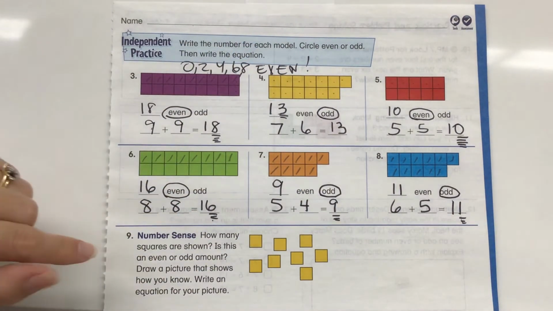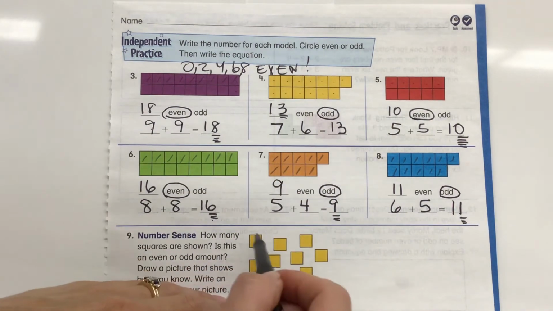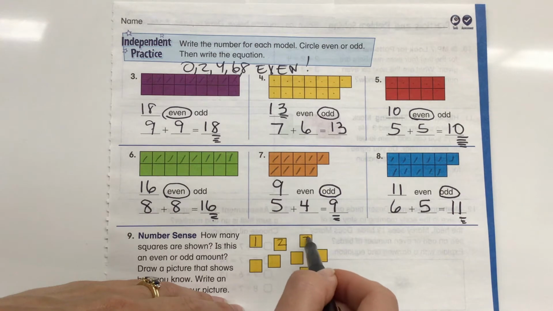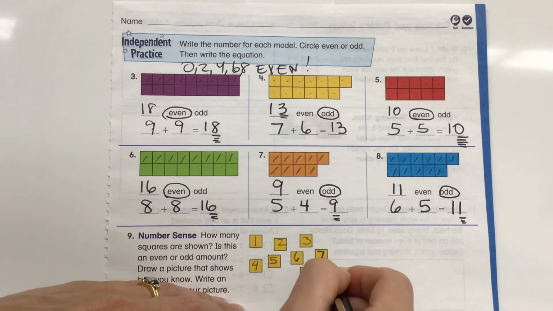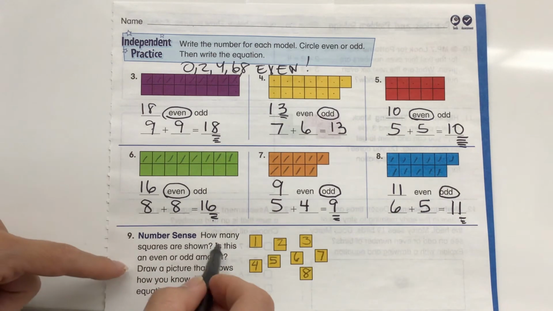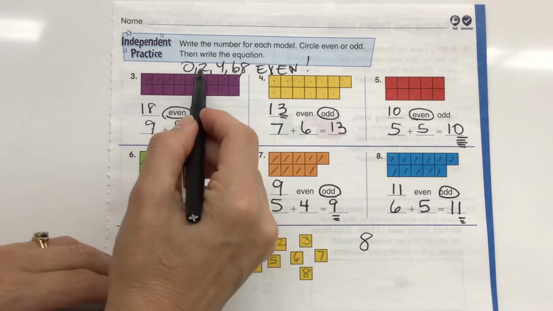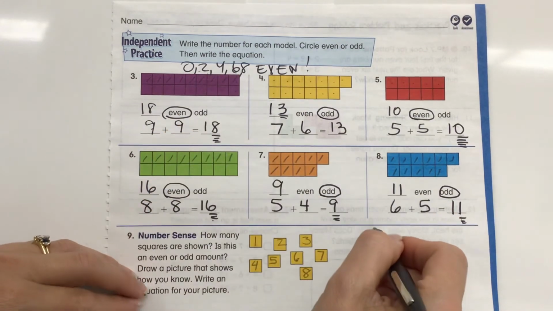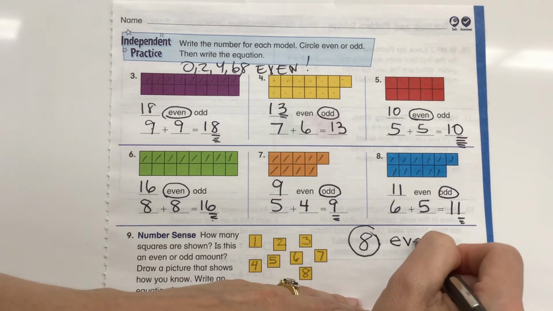Okay, let's take a look at our number sense. How many squares are shown? So let's count them. 1, 2, 3, 4, 5, 6, 7, 8. Is this an even or an odd amount? So we have 8. 0, 2, 4, 6, 8. We appreciate even numbers, so I know it's going to be even.